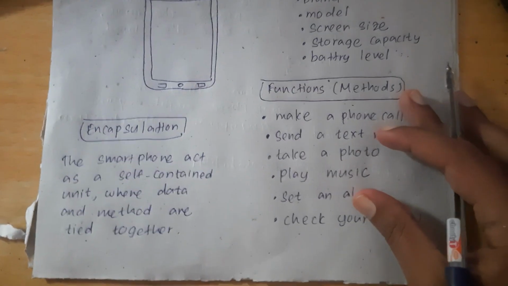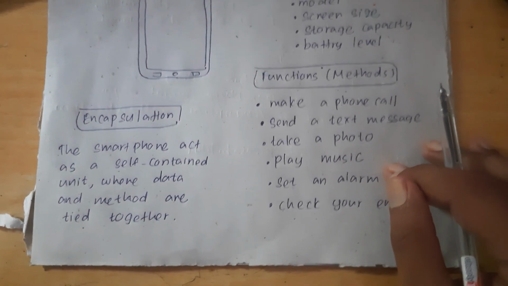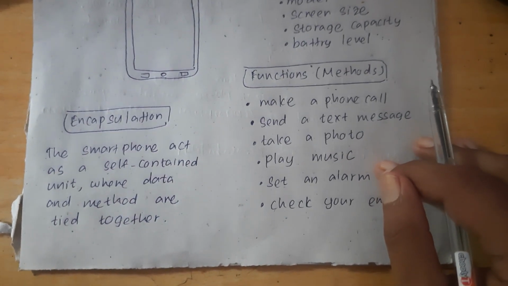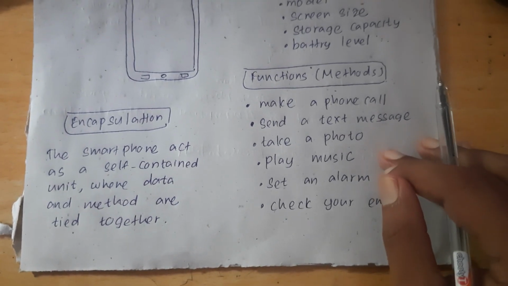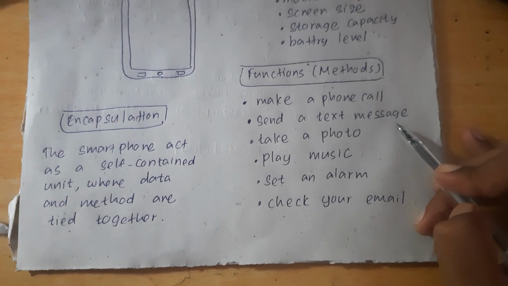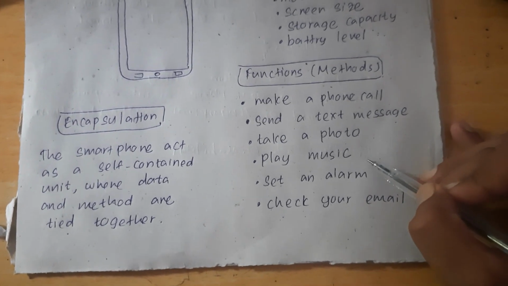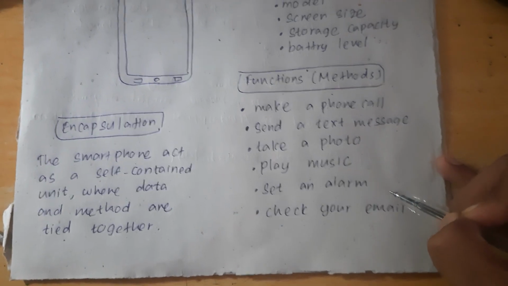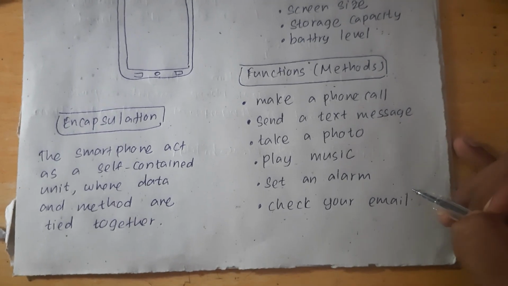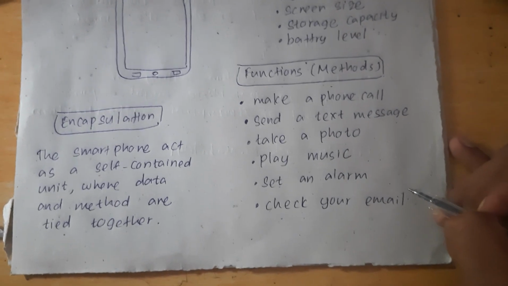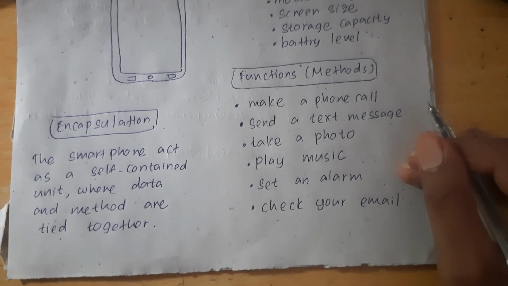Your smartphone also has various functions or methods that allow you to interact with it. For example, you can make a phone call, send a text message, take a photo, play music, set an alarm, check your email, and so on. These functions are like the methods within a class, which define the behavior or actions that the smartphone can perform.